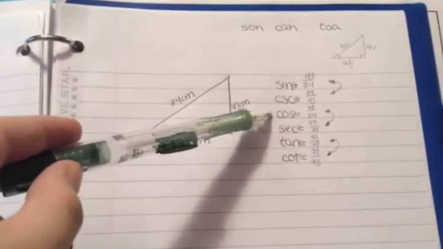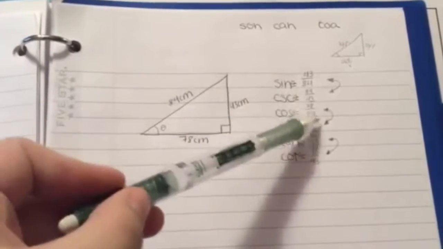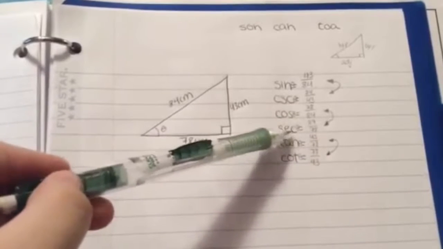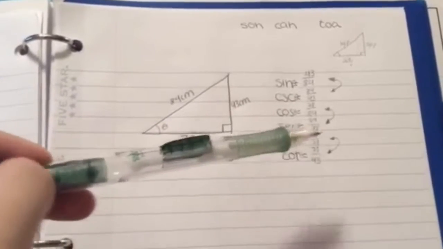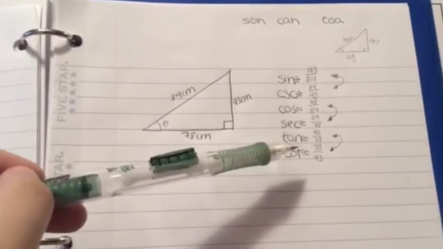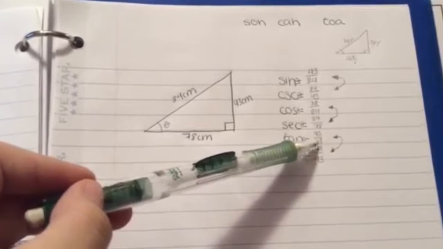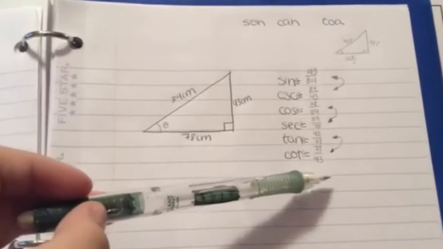Cosine will be adjacent over hypotenuse, which is 78 over 84. Secant is the inverse of cosine, so you'll just flip the numbers. Tangent is the opposite over adjacent, which is 43 over 78, and cotangent is the inverse, so it's 78 over 43.